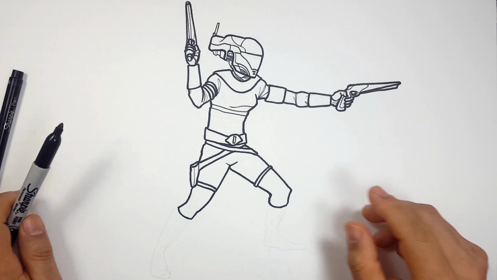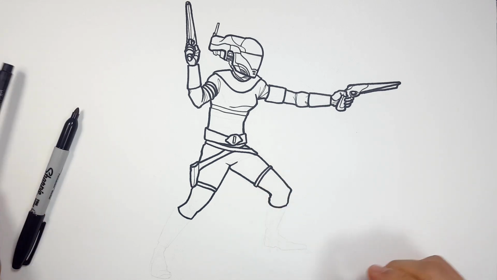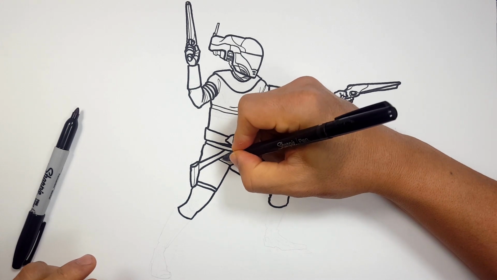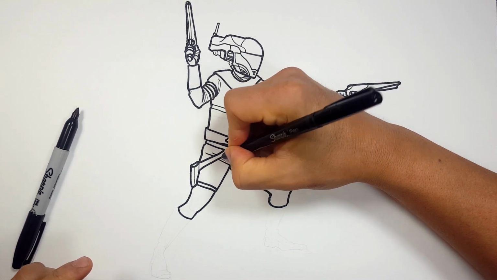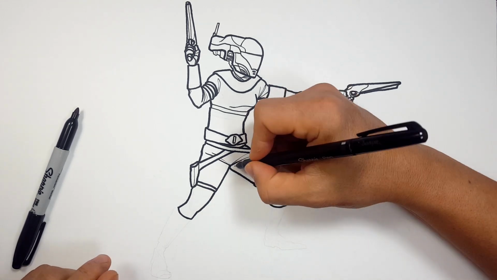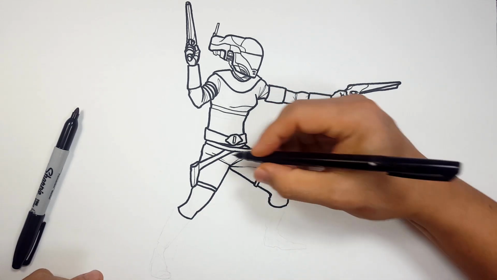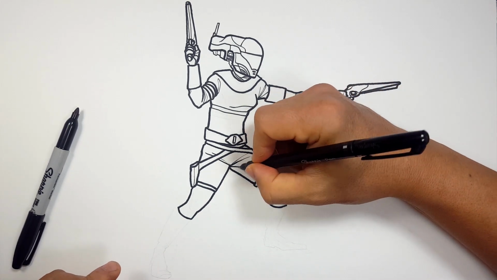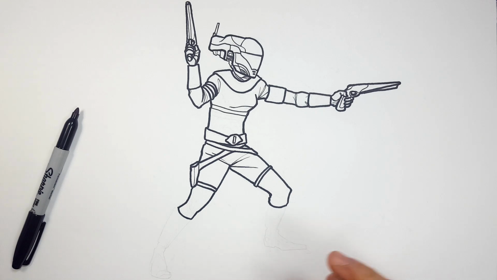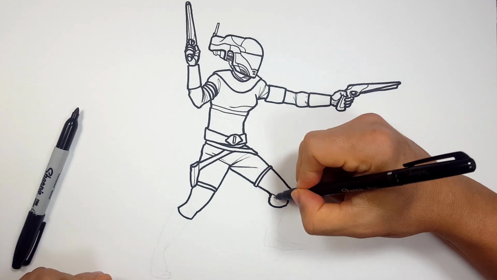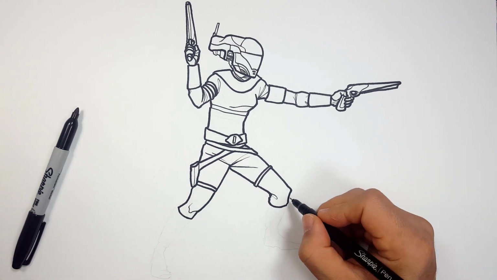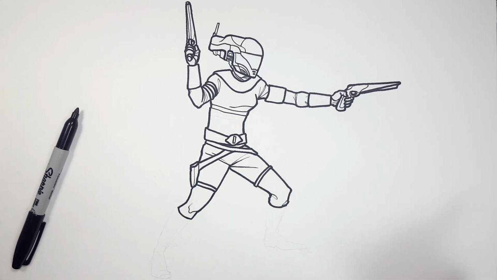All right. So, like I said, because her leg is bent, I'm going to add some creases and folds for the material, just to show that her material is stretched. My Sharpies have been doing that for some reason, adding like this double line. It's weird, but that's all. We're not going to go too crazy. Just add a couple more, just to make it cloth is what I'm doing.